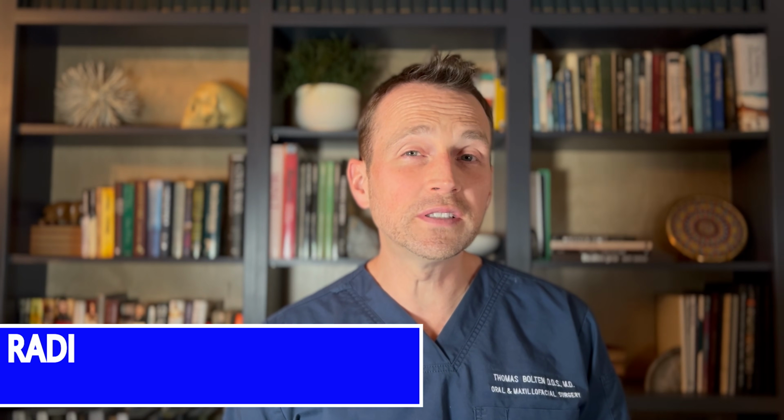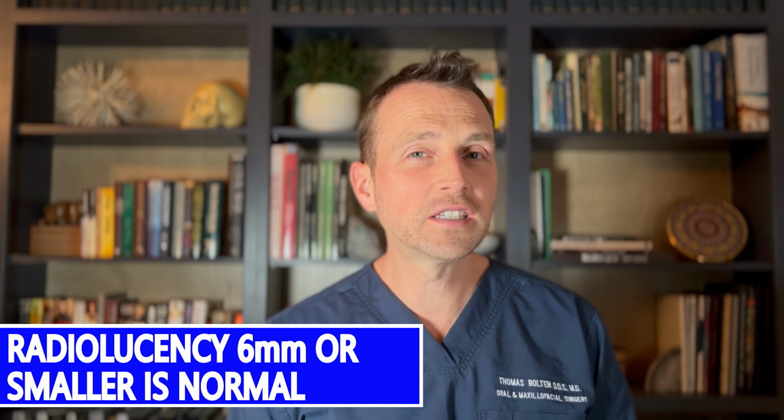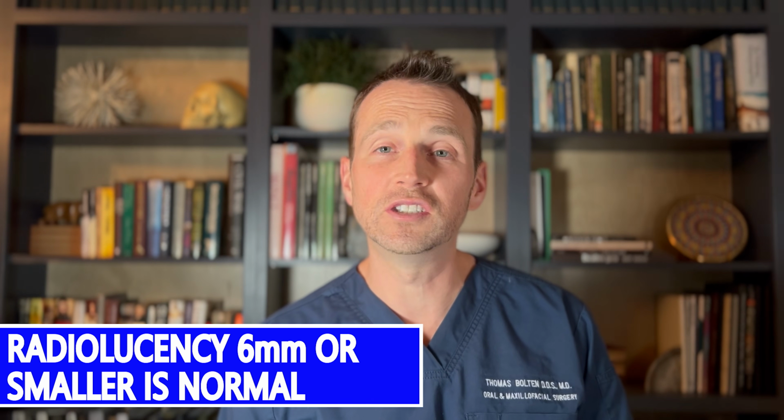If there is a radiolucency 6 millimeters or smaller in the anterior maxilla in this region, it's considered normal and not a nasopalatine duct cyst. If there is a radiolucency greater than 6 millimeters, then treatment is warranted.